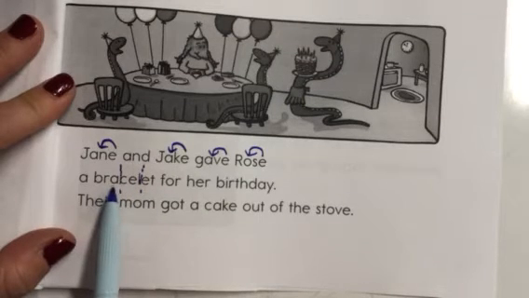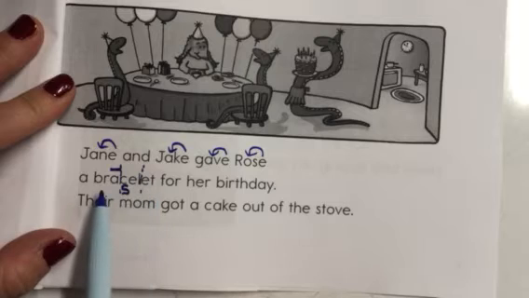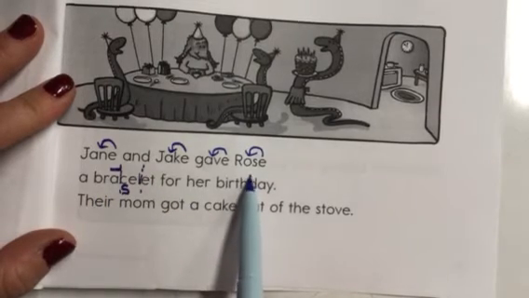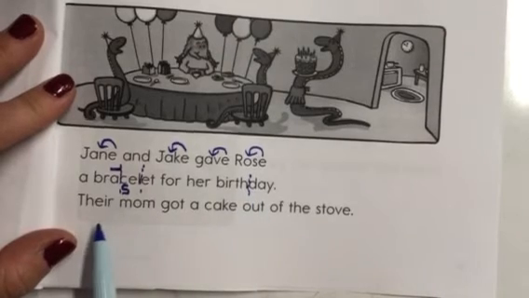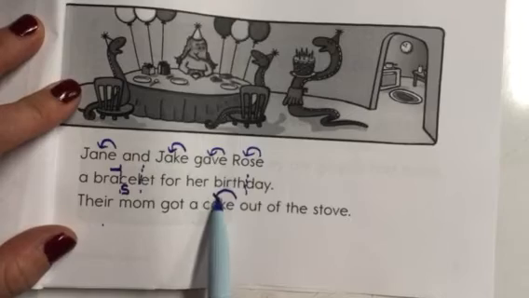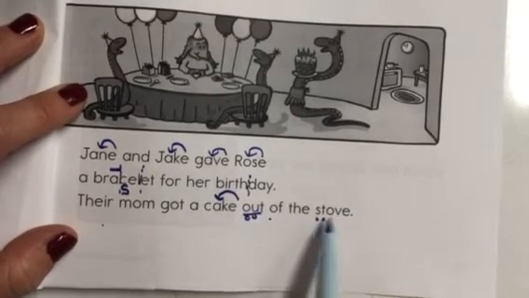This is going to be an open syllable, so it's a long vowel. Bray, this is going to say that S sound. Bracelet. Bracelet for her birthday.